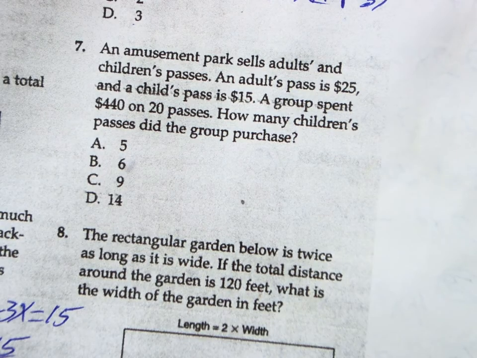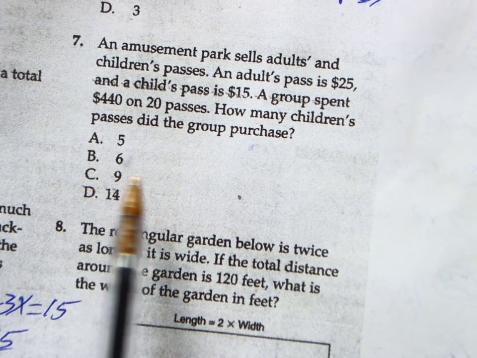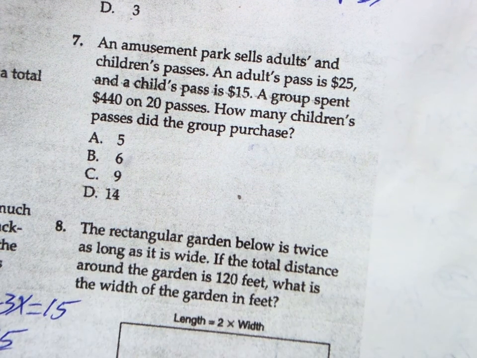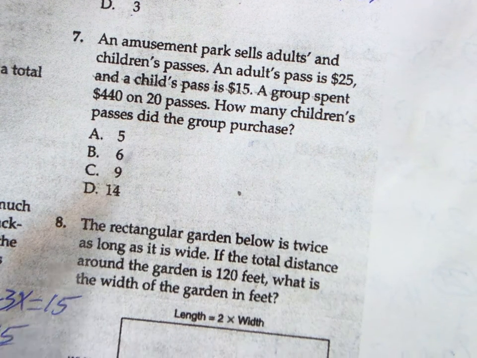Number 7, an amusement park sells adults and children's pass. An adult pass is $25 and a child's pass is $15. A group spent $440 on 20 passes. How many children's pass did the group purchase? They bought 20. Why don't we just, well, we can't use 10 and 10 because there's none that's 10 here. What would be a good one to use for which one? You can just try it and see which one works again instead of doing the algebra. Okay, it got 20 passes.